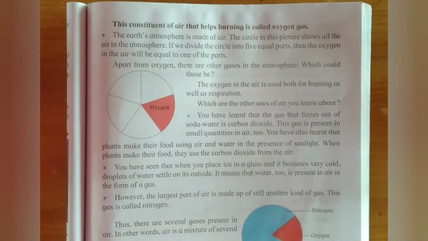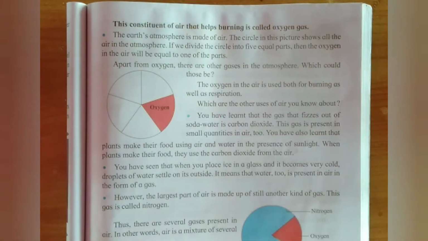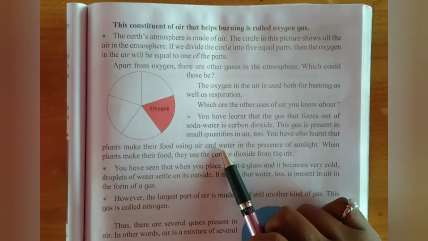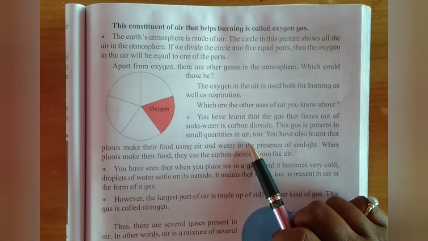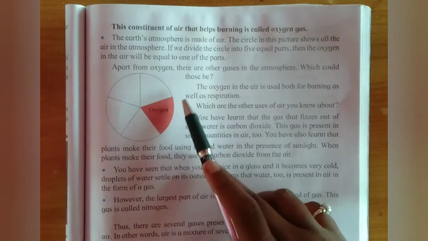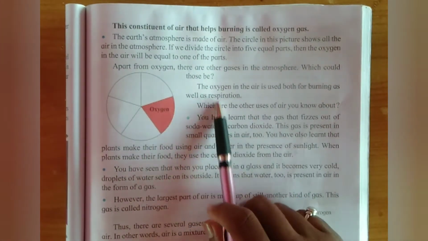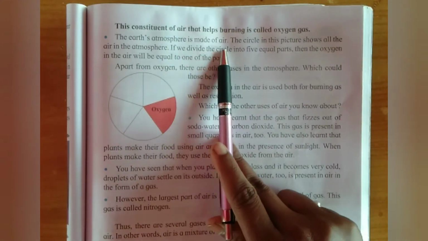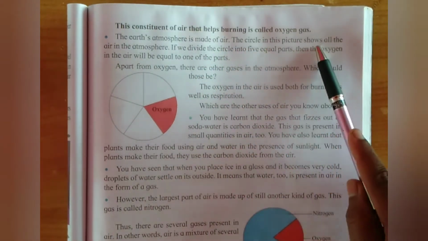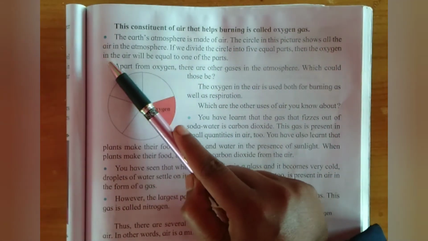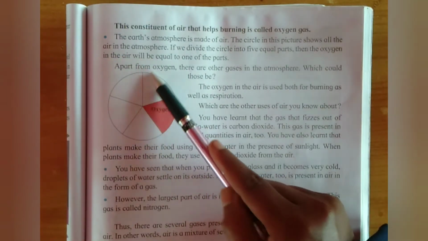Okay students, now we are going to see the different constituents present in the air. Open your textbook, chapter number 9, page number 59. Here, the Earth's atmosphere is made of air that we see. The circle in this picture shows all the air in the atmosphere.